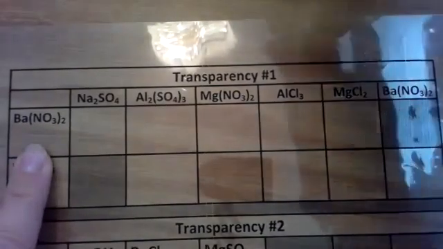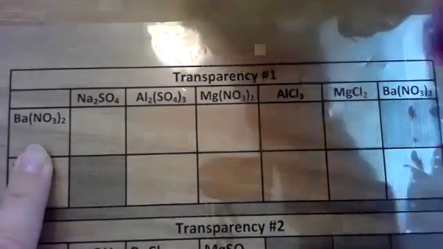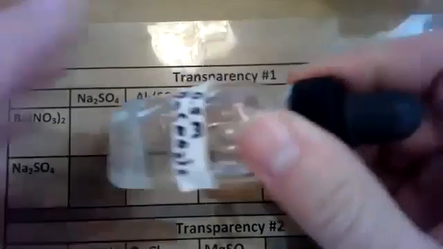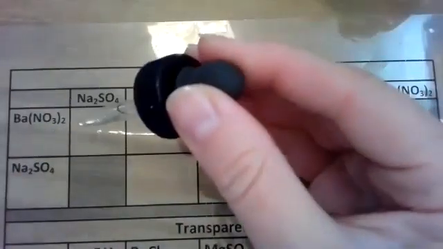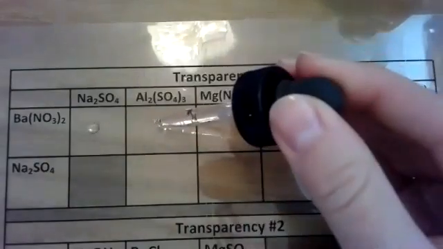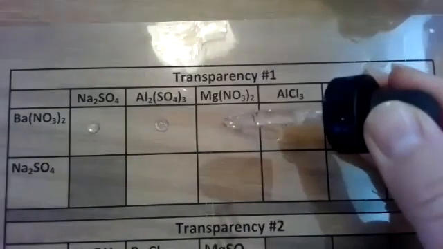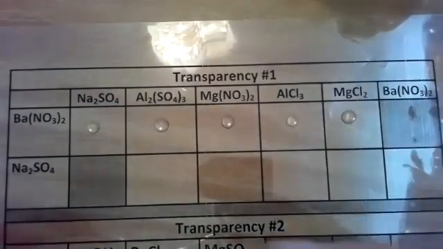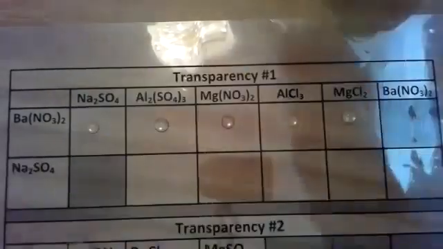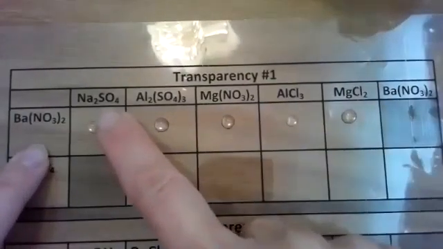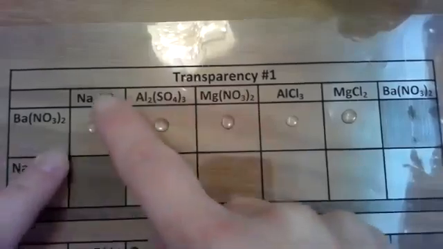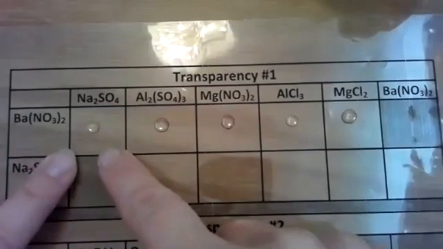All right, so I have barium nitrate. I'm going to look for barium nitrate in my bottles. I have lots of chemicals here in front of me. Barium nitrate, there we go. It's a clear liquid, aqueous solution. To make things go quicker, I'm just going to put a drop of barium nitrate on my transparency in each of the cells. Like that. And then I'm going to react it with the other chemical. So here it's number 1 on your transparency, barium nitrate and sodium sulfate.